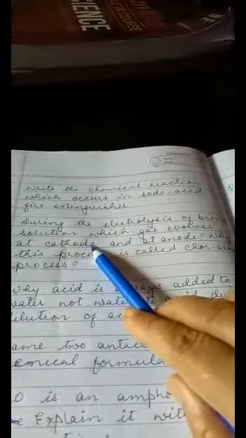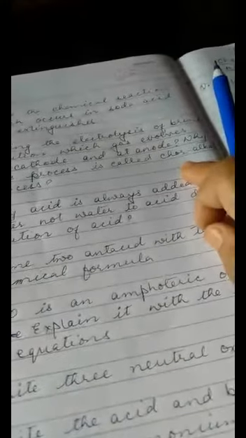The next question is question number 9. During the electrolysis of brine solution, which gas is evolved at the cathode and at the anode? And why is this process called the chlor-alkali process? First part of this question: hydrogen gas is collected over the cathode and chlorine gas is collected over the anode. Next, why is it called the chlor-alkali process? Because sodium hydroxide and chlorine are formed in this process. Alkali means sodium hydroxide. So this process is also known as the chlor-alkali process.